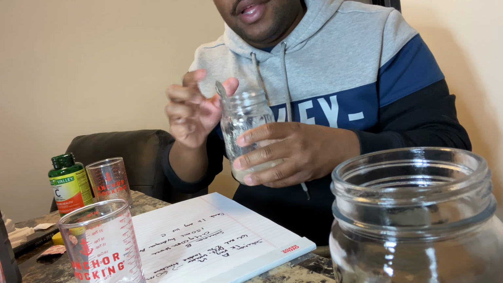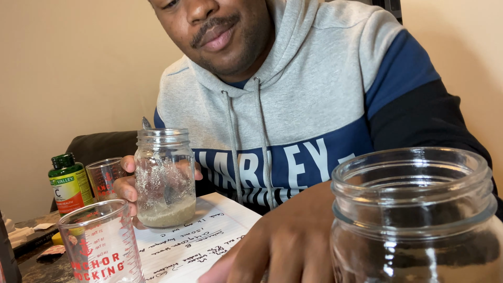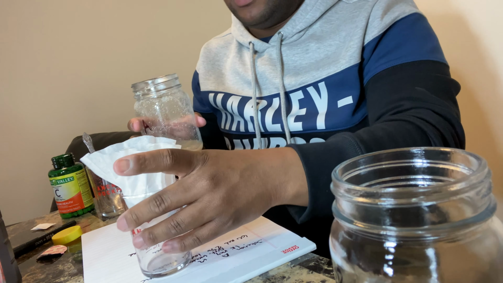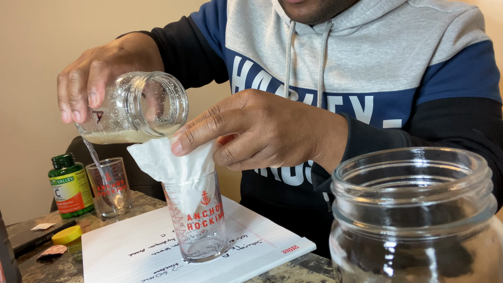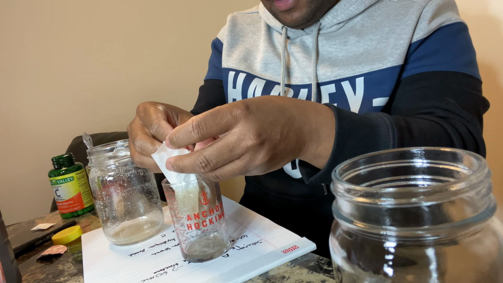This is going to be roughly 30 seconds of mixing. I'm going to go ahead and do this off camera and I will be back. Okay, everything is all mixed up. I'm now going to filter it into this container, pouring it through a coffee filter, and just let that do its thing.